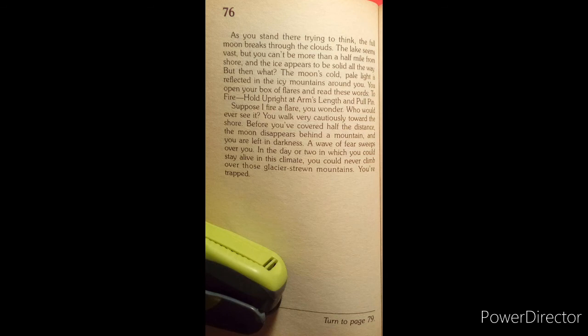You open a box of flares and read the words, "To fire, hold upright at arm's length, and pull pin." Suppose I fire a flare, you wonder. Who would ever see it?